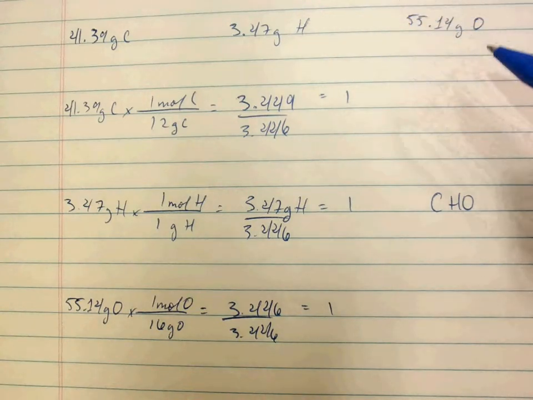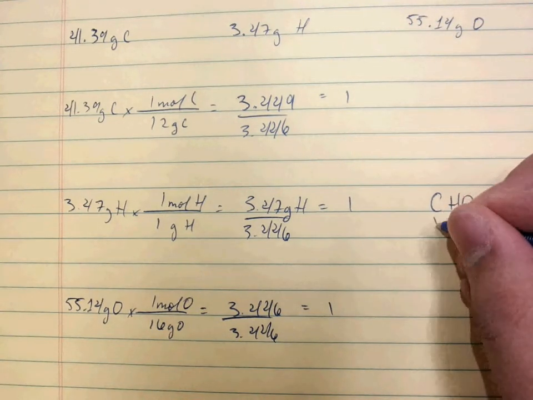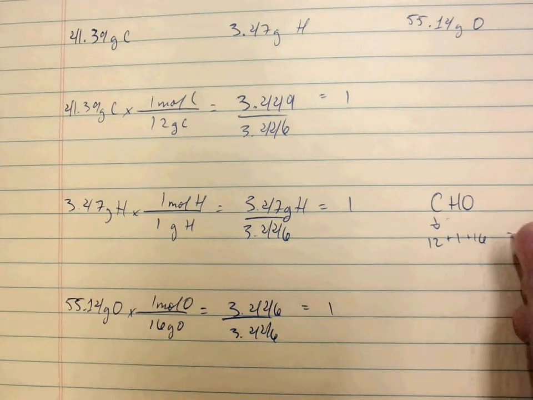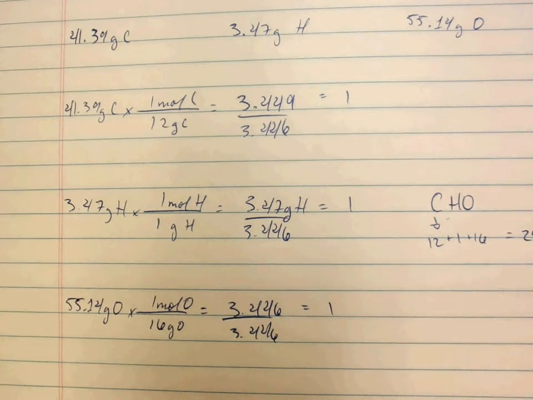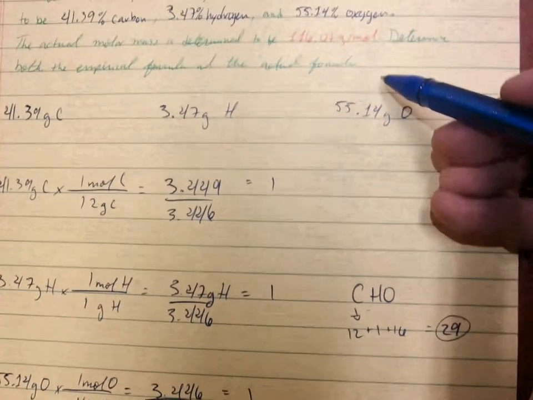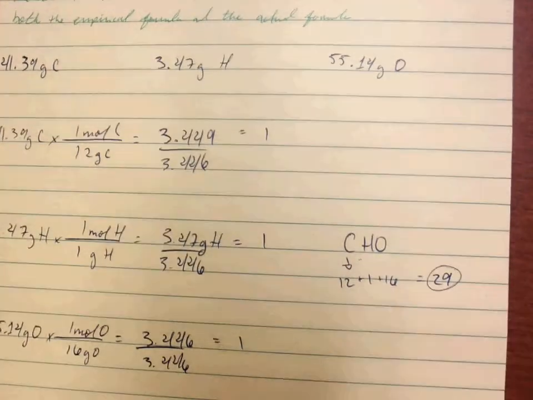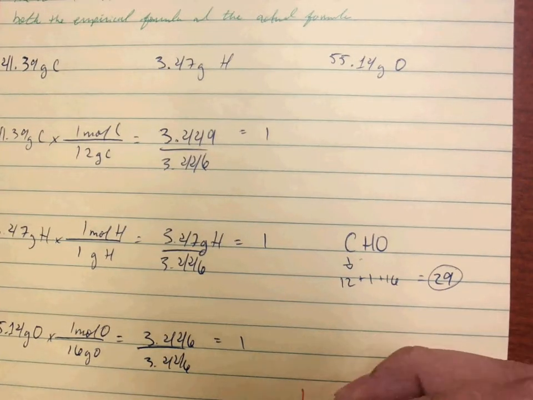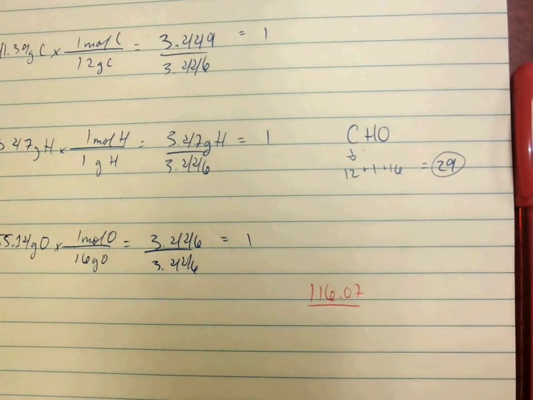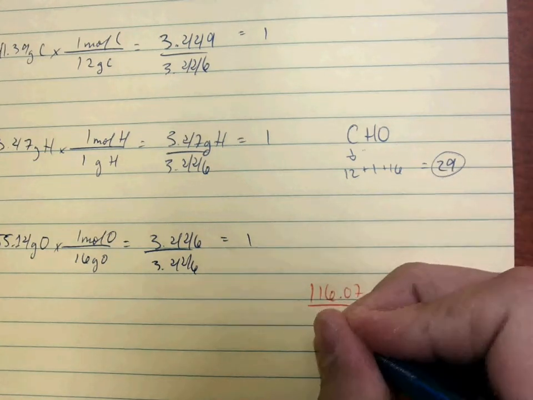molecular formula. So what I do now is I find the mass of this. So I know that carbon has a mass of 12 plus 1 plus 16, and that is 29. So the mass of my empirical formula is 29, sorry you can't see that. The mass of my actual formula is 116.07, so what I'm going to do is get the molar mass of my actual compound, and I'm going to divide it by the mass of my empirical formula.